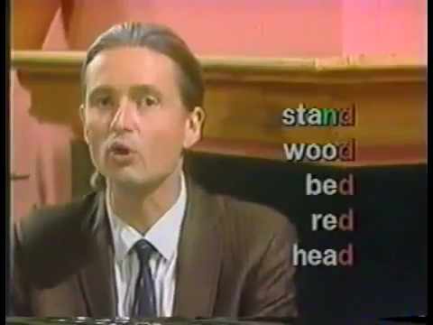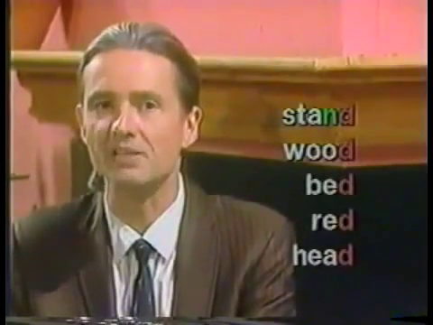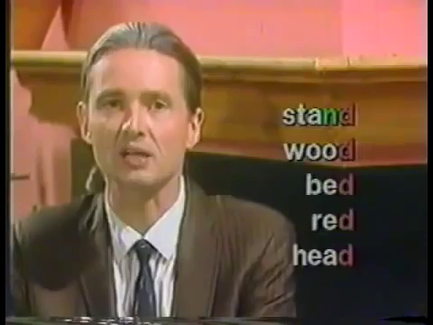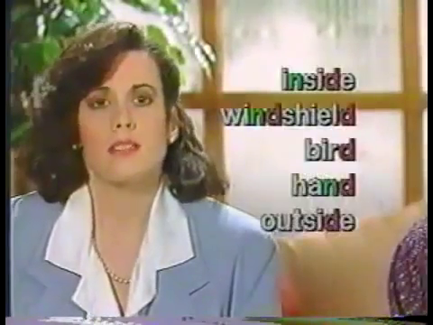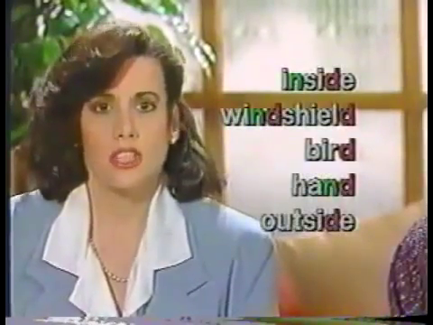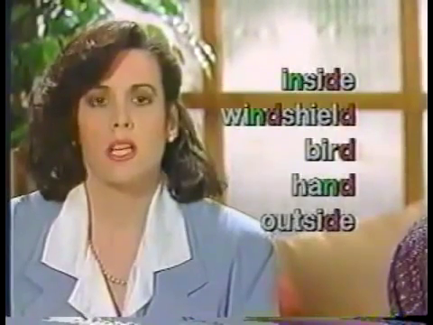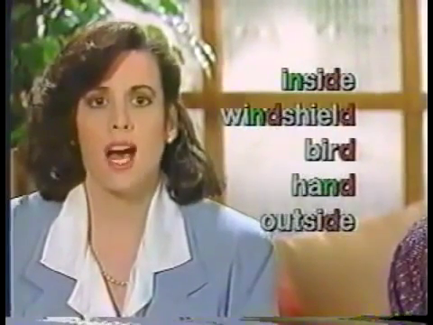Stand, wood, bed, red, head. Be sure you feel vocal cord vibration, lots of vibration in the tongue. Inside, windshield, bird, hand, outside. Tap the D in these sentences. Play it for full musical value.